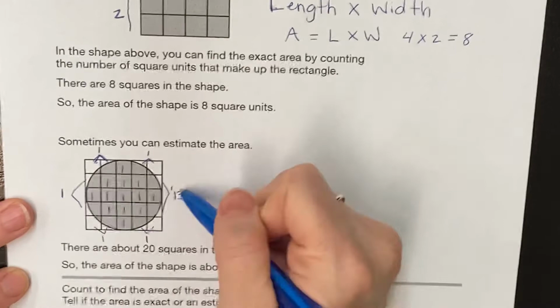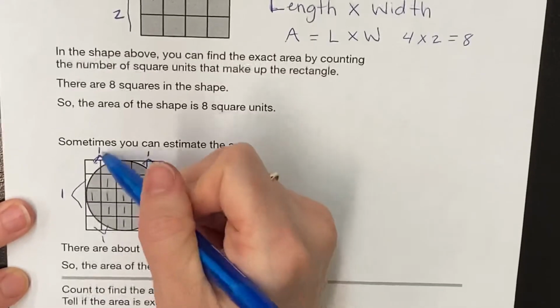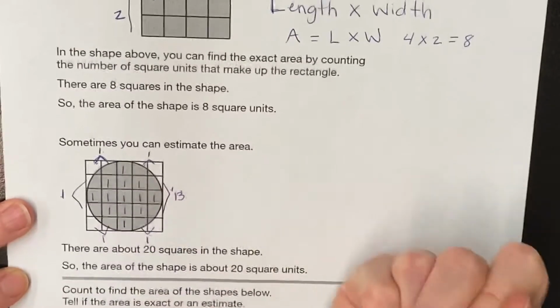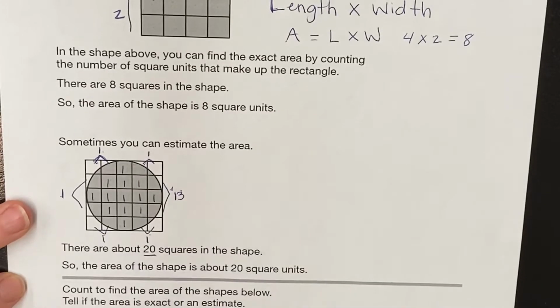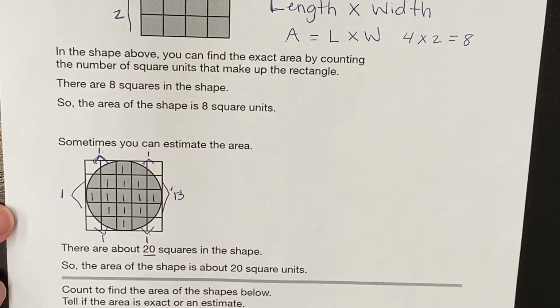So then I have 13, 14, 15, 16, 17, 18, 19. We can round that up to about 20 squares are shaded in the shape. So the area of the shape is about 20 square units.